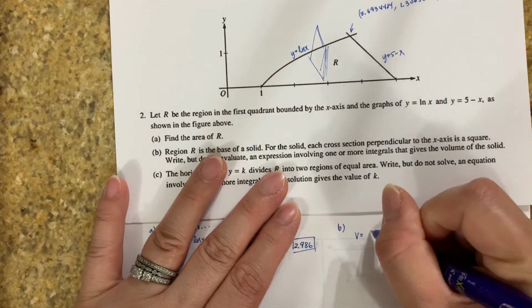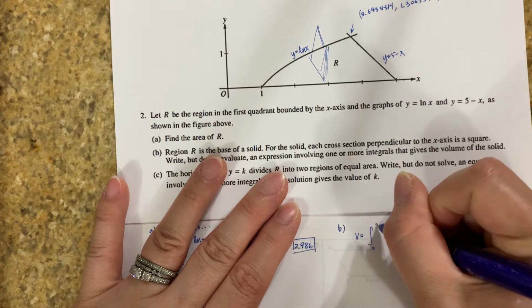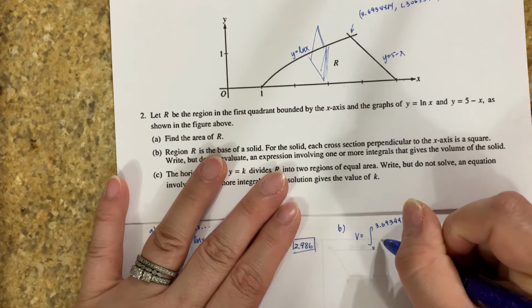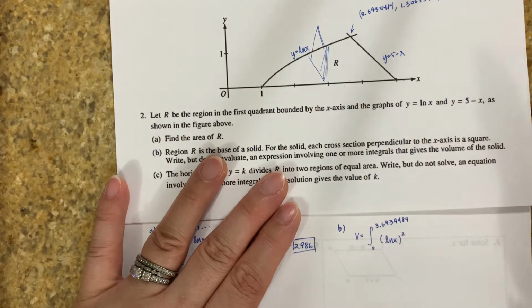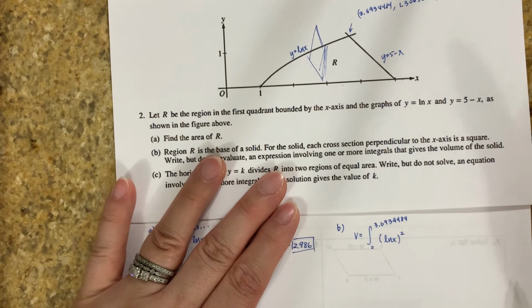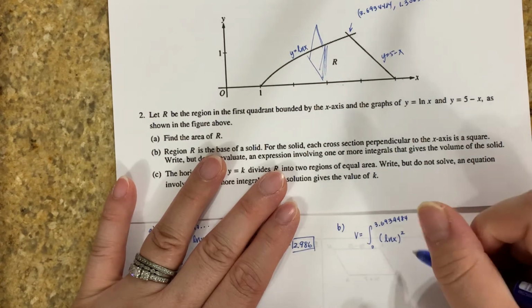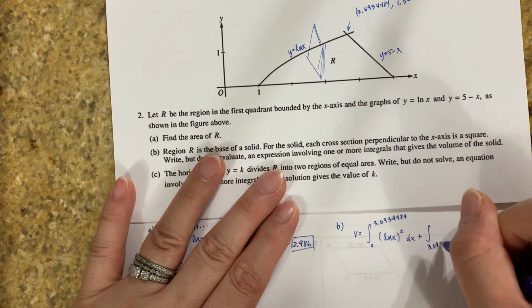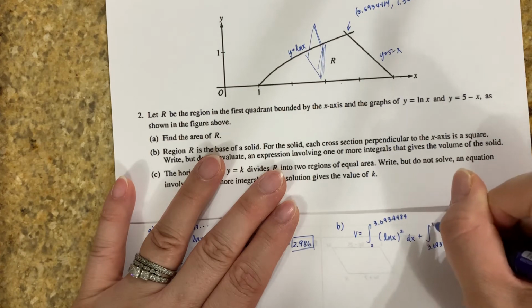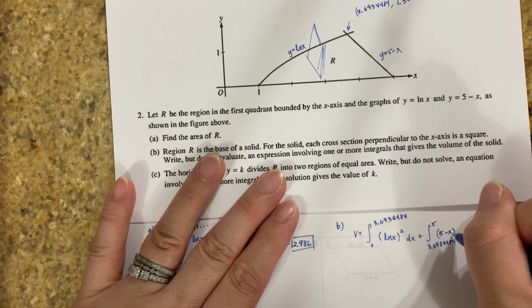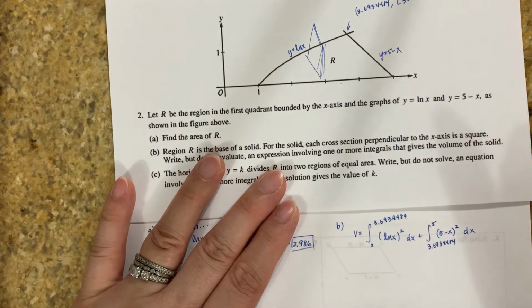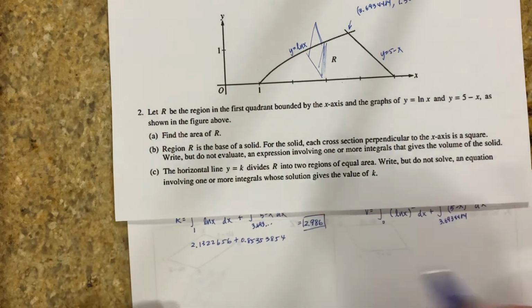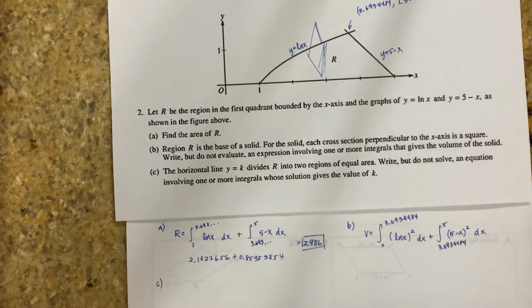So the volume is integral 0 to 3.6934484 of natural log of x squared, because the area of each square is side squared. So side squared dx plus the other half, 3.6934484 to 5, the second side squared of my square. Okay, lovely. So that is part B. You don't have to solve first, you're done.